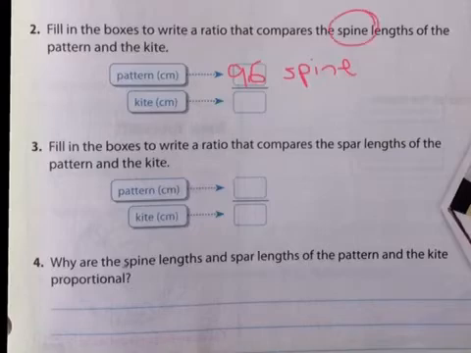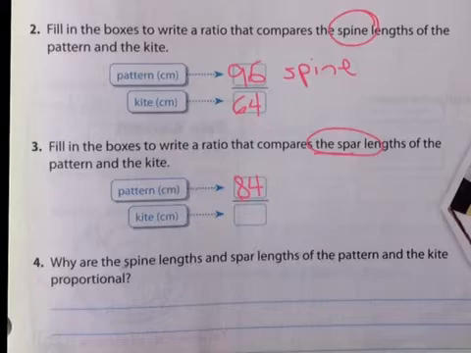In the real kite, it's going to be 2/3, so 2/3 of that will be 64. And then for number 3, fill in the box to write the ratio that compares the spar. Now we're doing the spar. The pattern says 84, and when we found 2/3 of 84, we got 56. So there are our ratios when we compare the pattern to the real world.